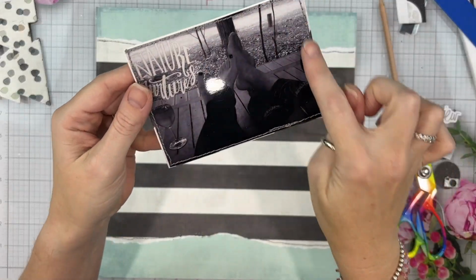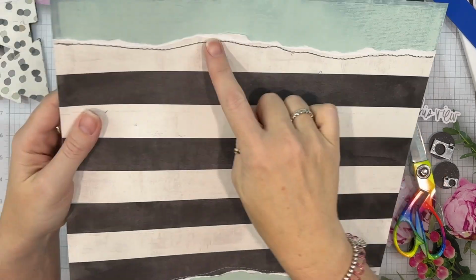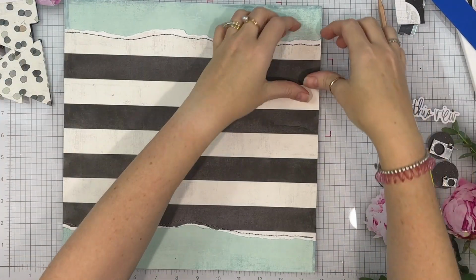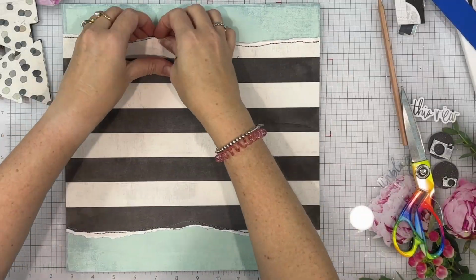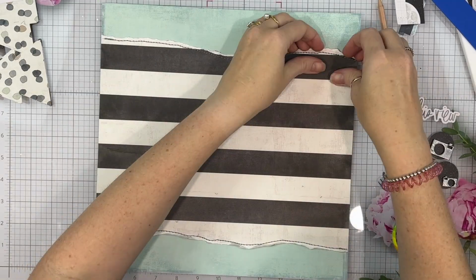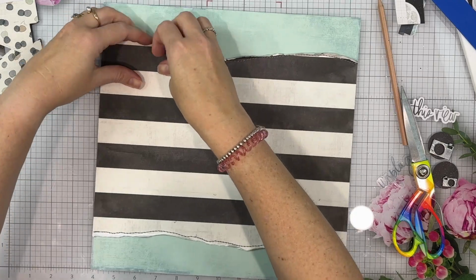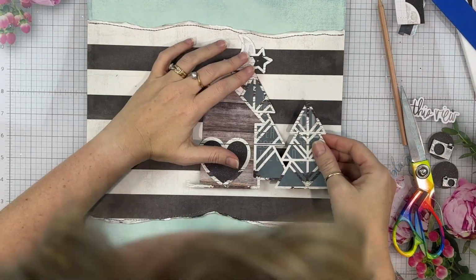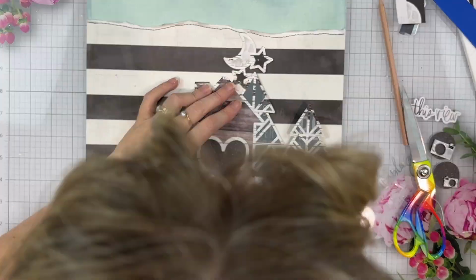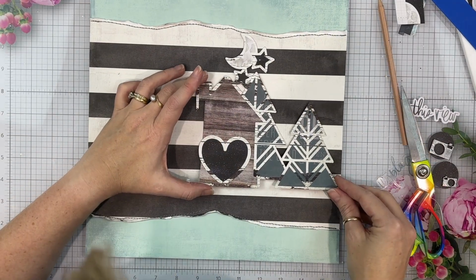All right, so this is the next day. I got really stuck when I was working on this. I knew I wanted something in the background, but I couldn't work out what. And then I was playing with some pattern papers, and I decided to use this one. I really like it. I just feel like it's exactly the right thing that I wanted to use.